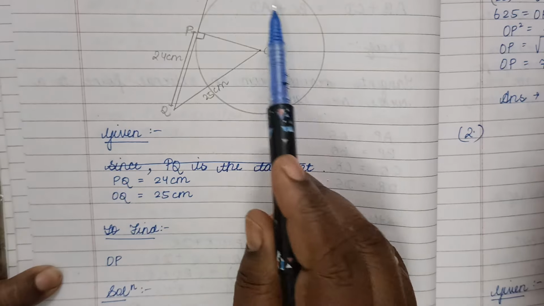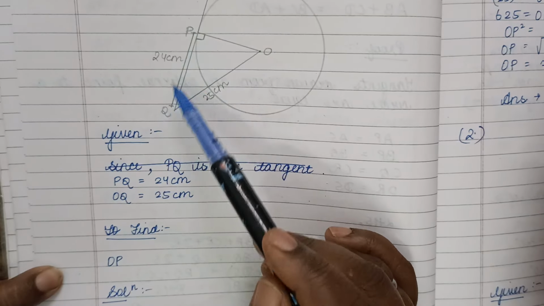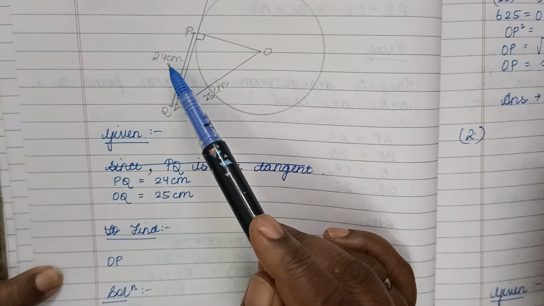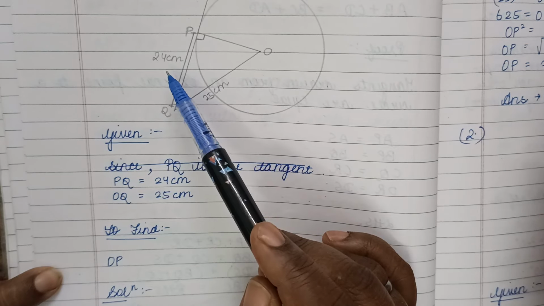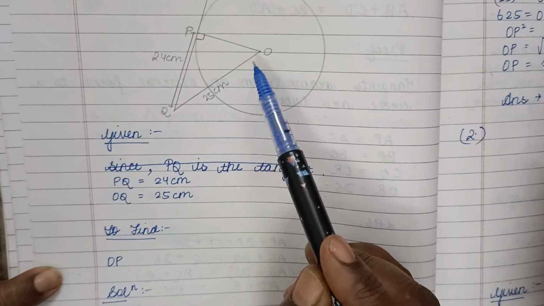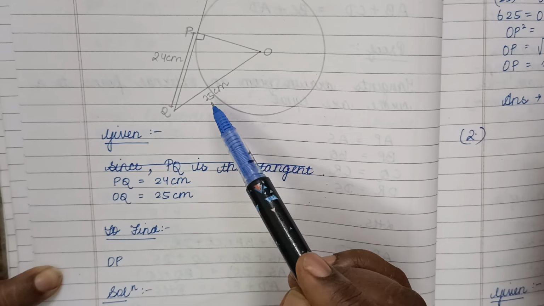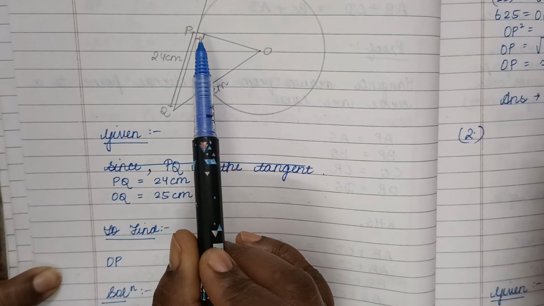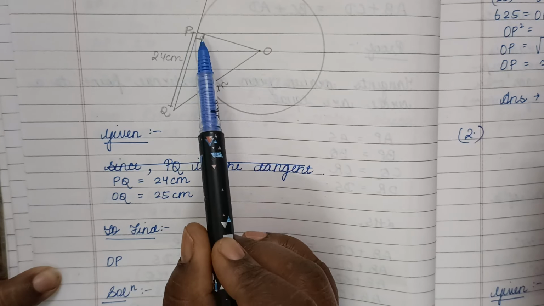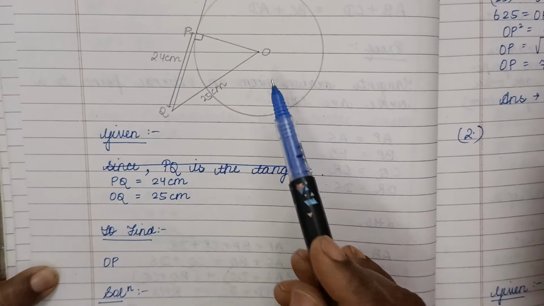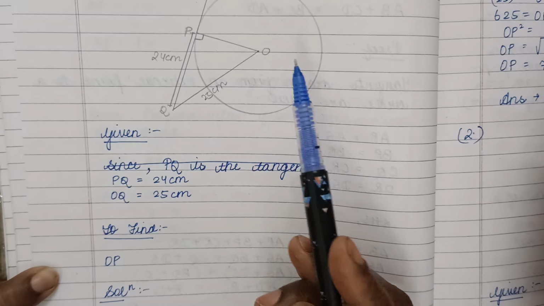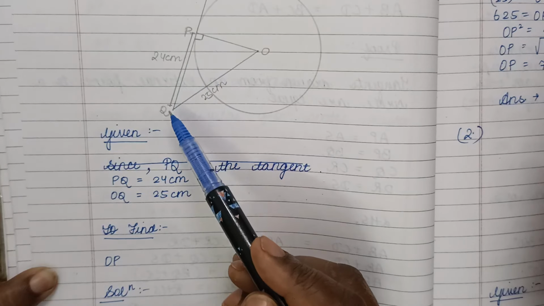So let us draw a circle. Let PQ be the tangent. So it is given PQ is 24 centimeter and the distance of Q from the center, means OQ, is 25 centimeter. We have to find out the radius of the circle. Now this is 90 degree. We know that radius and tangents are perpendicular to each other. So OP is perpendicular to PQ.